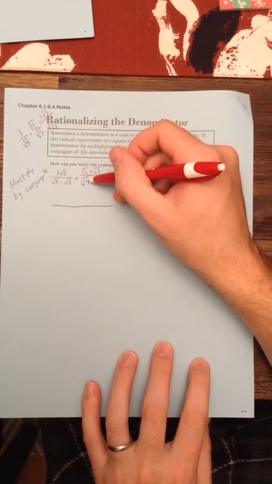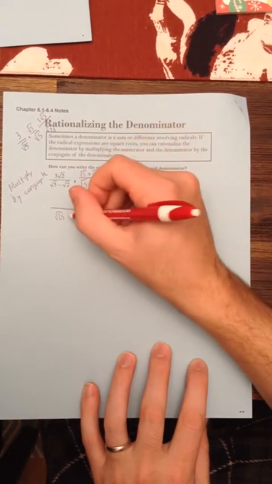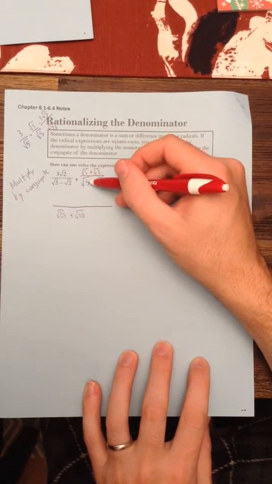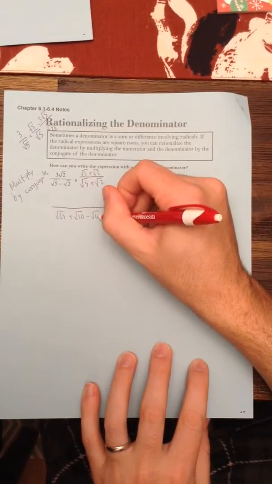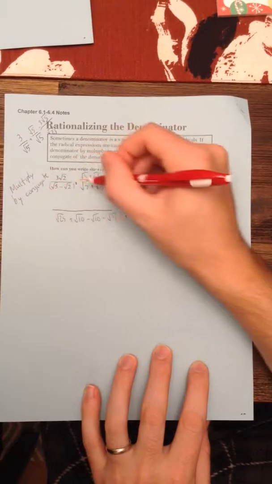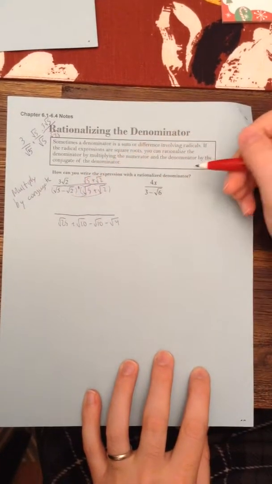So square root of 5 times the square root of 5 is the square root of 25. Square root of 5 times the square root of 2 is plus the square root of 10. Then negative square root of 2 times the square root of 5 will give us minus the square root of 10. And then lastly we get minus the square root of 4. So again, you just think of these as being in parentheses, and all you're doing is foiling. Okay, is all you're doing there.